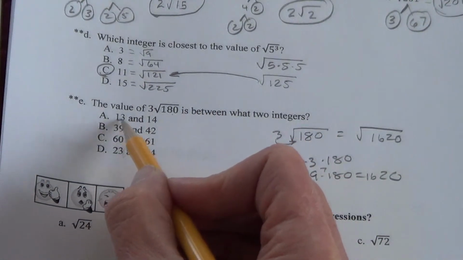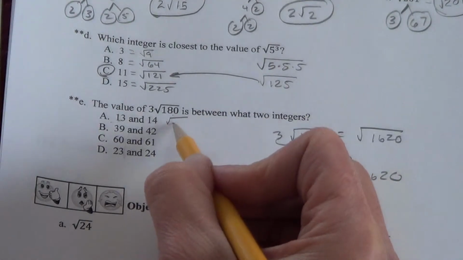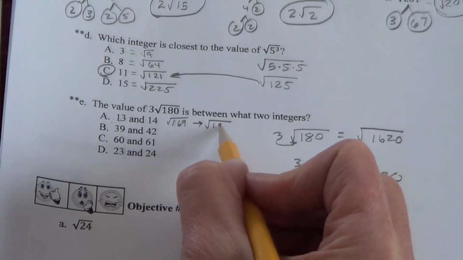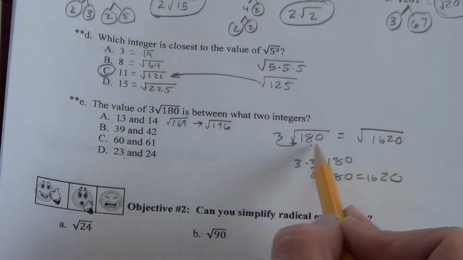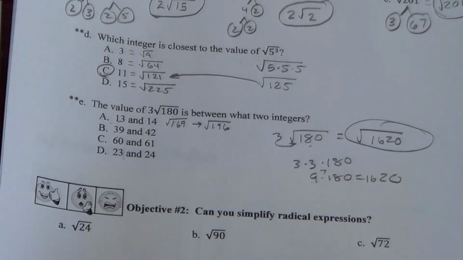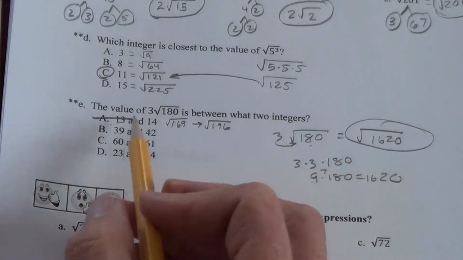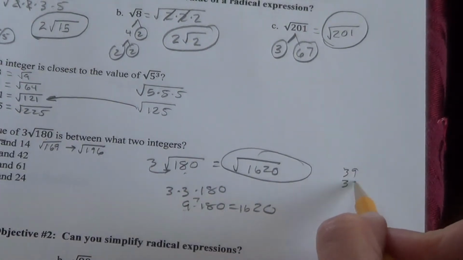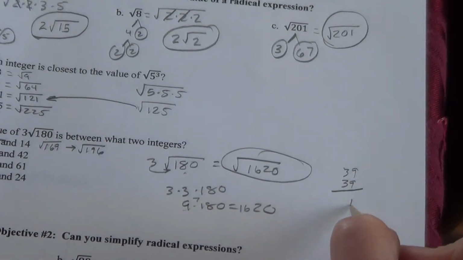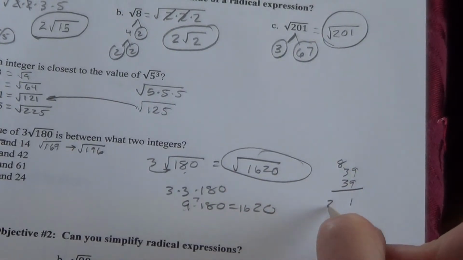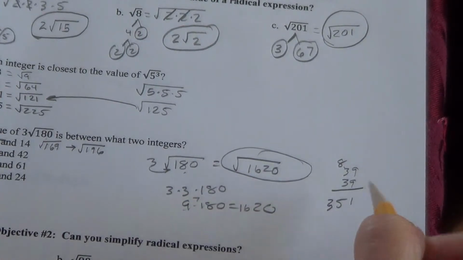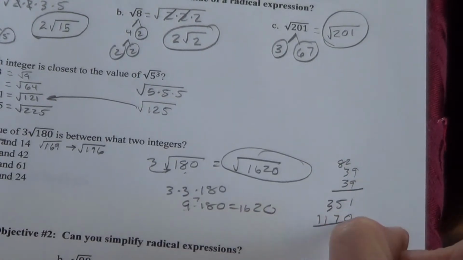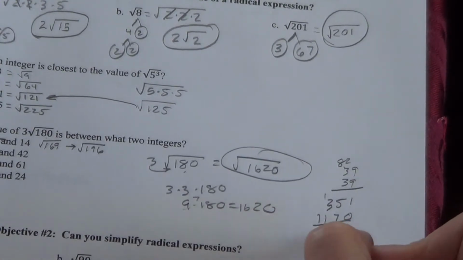I know from having memorized 13 and 14 that they're between radical 169 to 196. That's not even close to what that amount is, so I wiped that one out. In order to get this one, I simply take 39 times 39: 9 times 9 is 81, 27, 35, 0, 27, 9, 10, 11, 1, 12, 14.